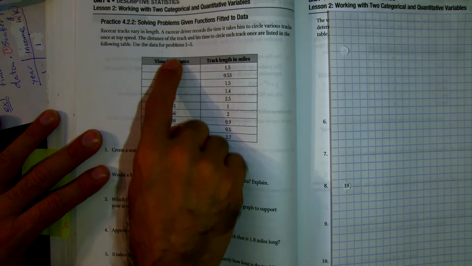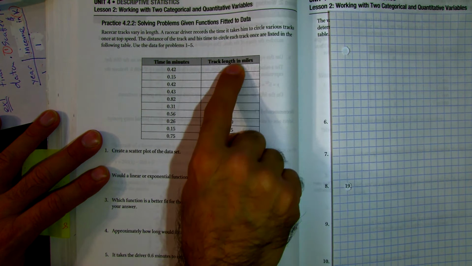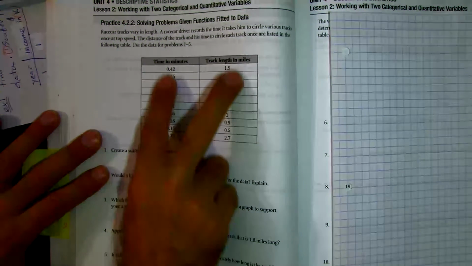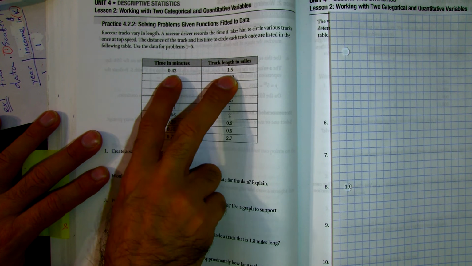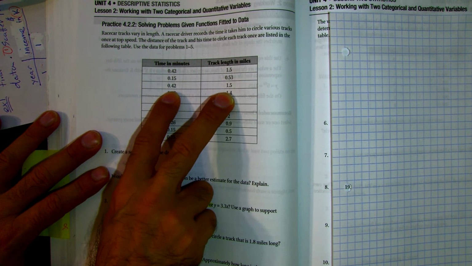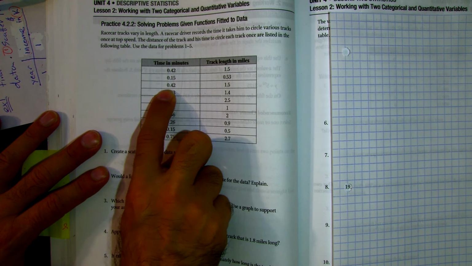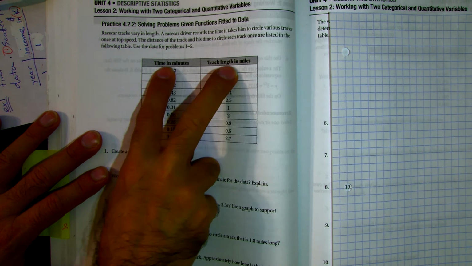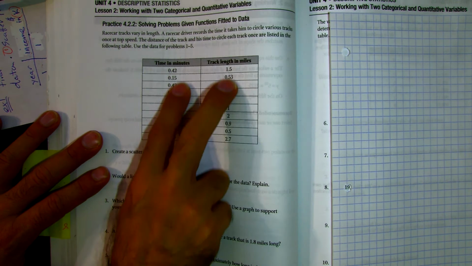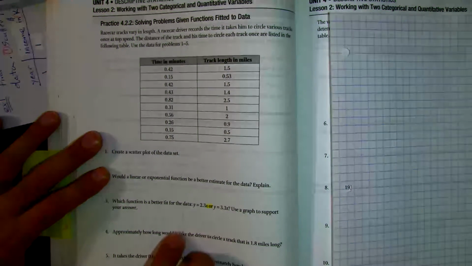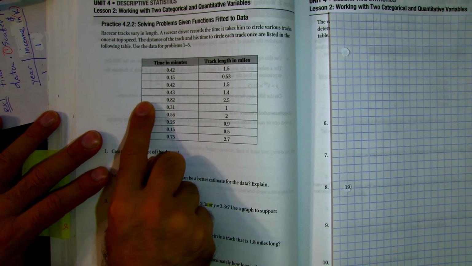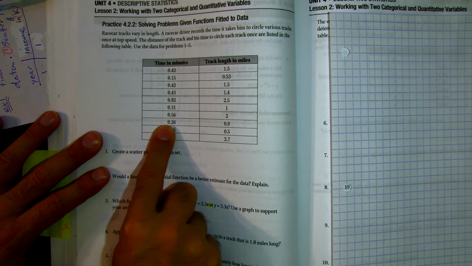Because these are the time in minutes for different track lengths. So this is like a person that goes to different tracks, and this is how fast they go around one lap. For the track that's 1.5 miles, it takes them 0.42 minutes. Okay, so based on the data we're going to create and the function we're going to choose, we're going to be able to find, based on a track of a certain length, how long it would take us, and based on how long we're driving, how long that track was.